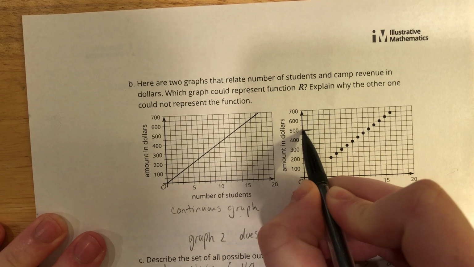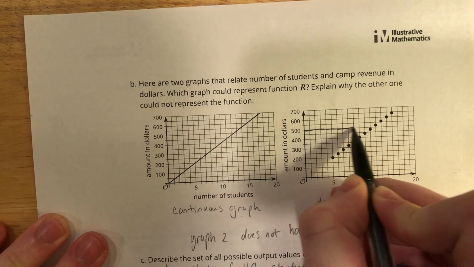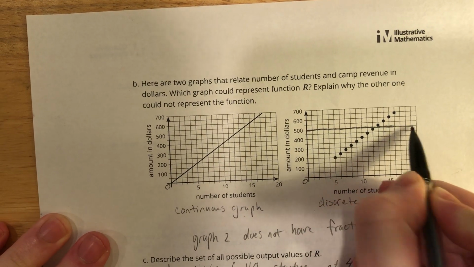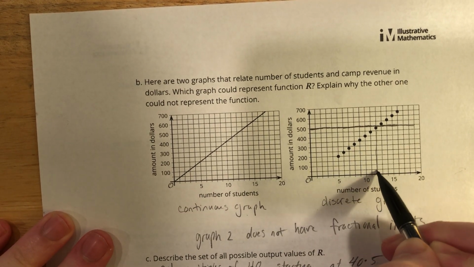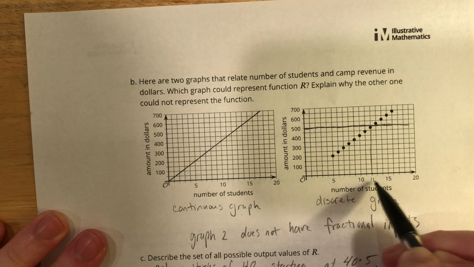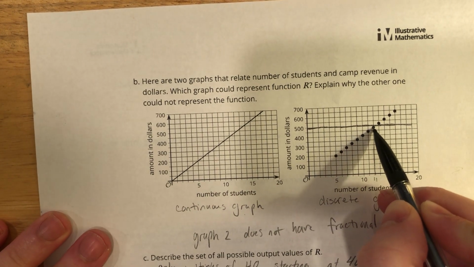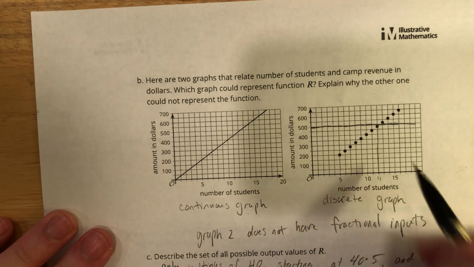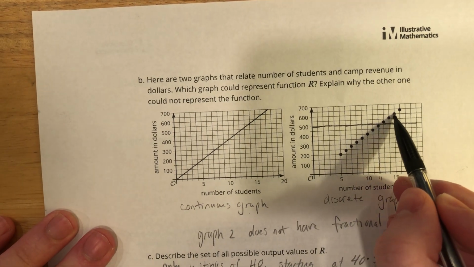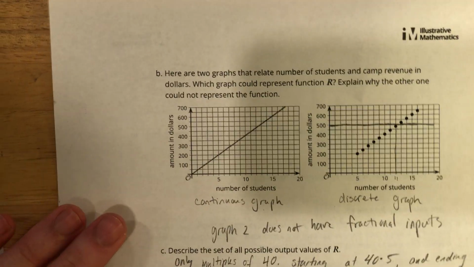So I'm going across this line. And I see that it's right above, this looks like 11 students. So it looks like 11 students is not going to be enough. So we need to have either 12, 13, 14, or 15 students.